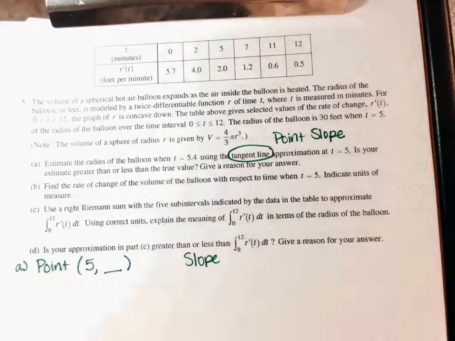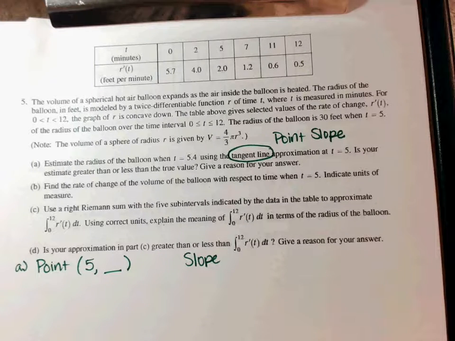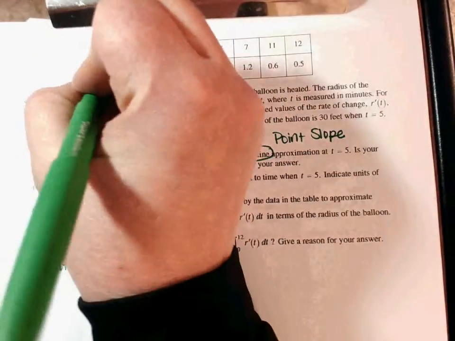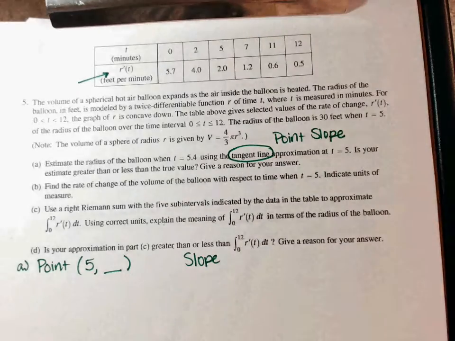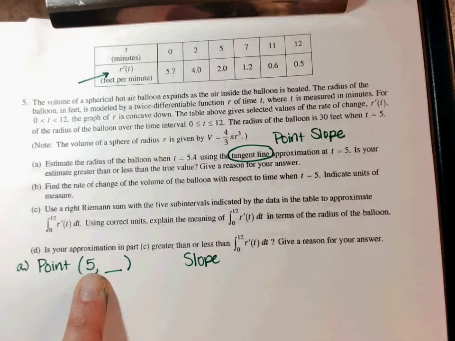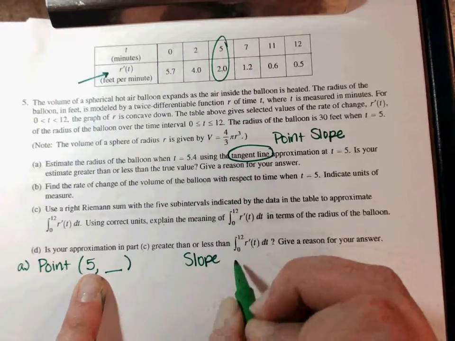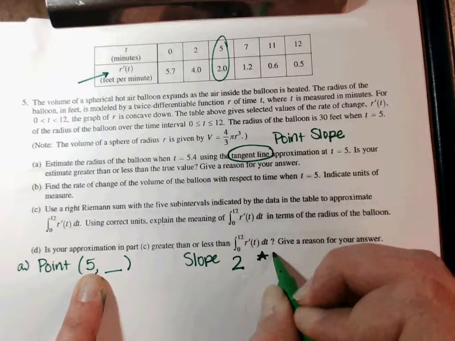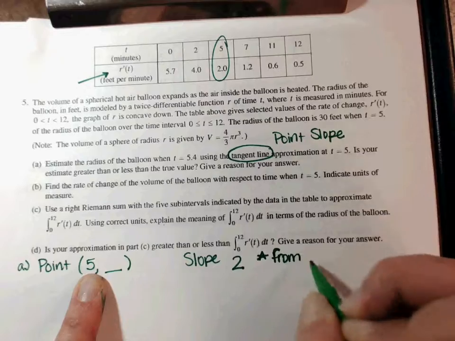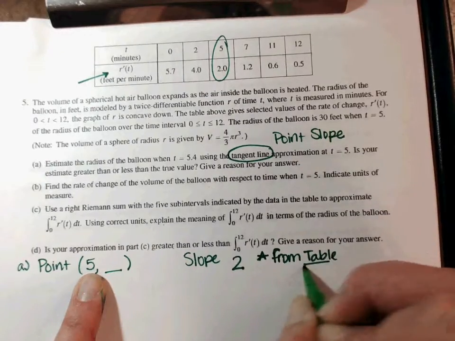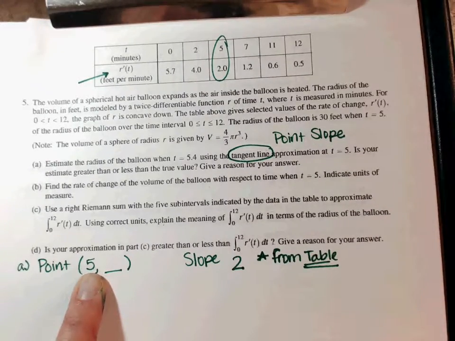What is in the table? Is it the point or the slope? Look at how it's labeled. It's the slope because it's not R. What is it? R prime. That's a slope. So if I look at 5, what's the slope? 2. Okay, so this is 2. That is from the table, because it's R prime in the table.